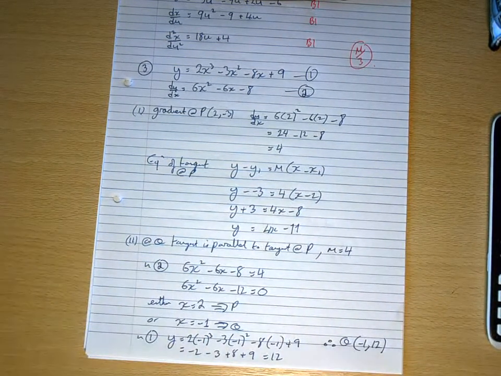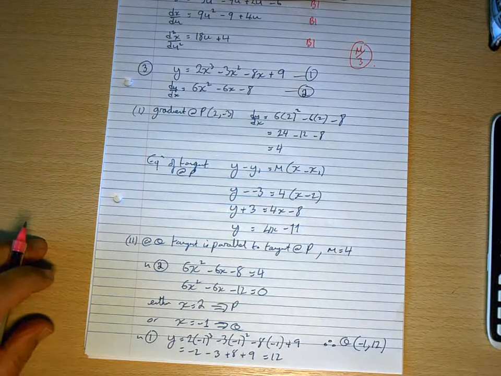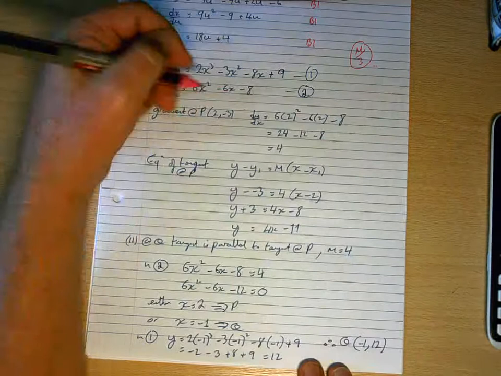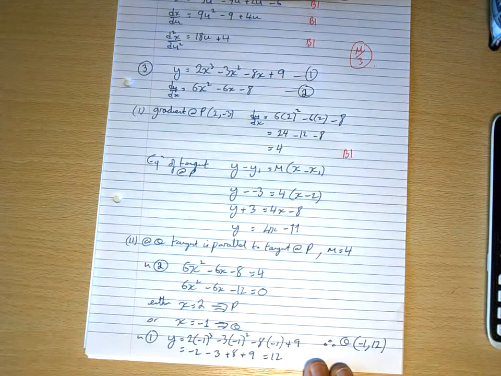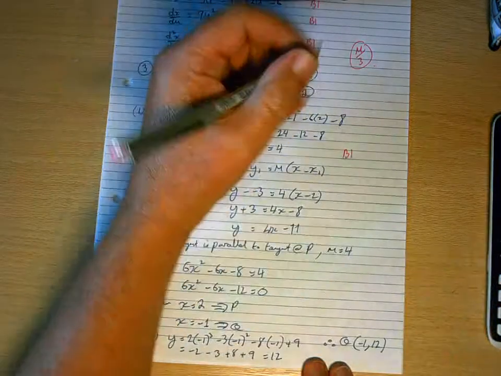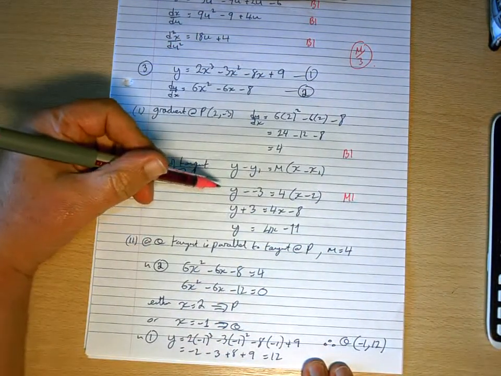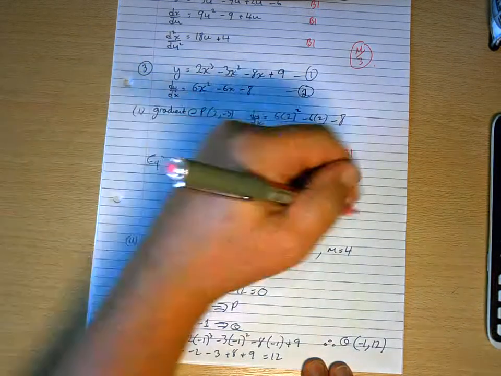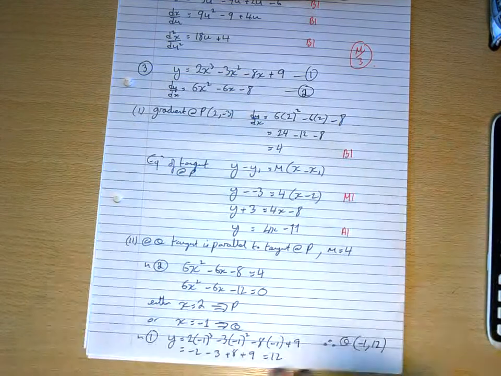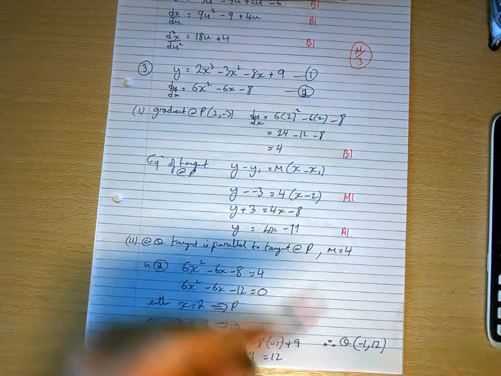Okay, so let's dish out some marks for that one. You're going to get 1 mark if I see the correct gradient of 4. You're going to get a method mark if you've correctly substituted into the equation for the line, and an answer mark for 4x minus 11, or however you've rearranged that.